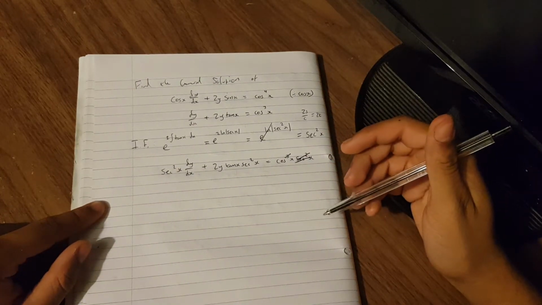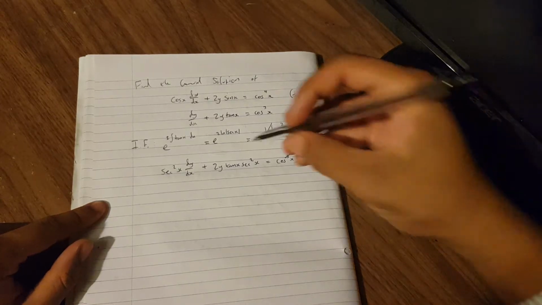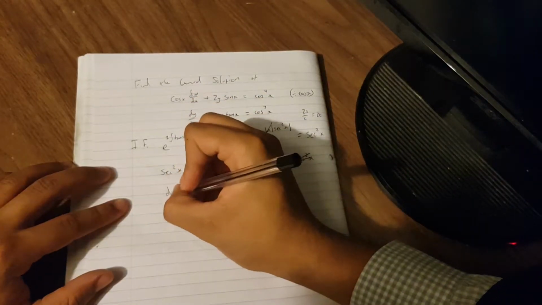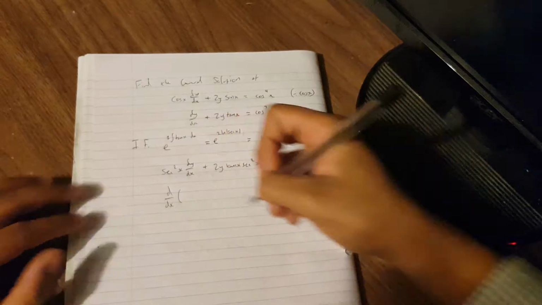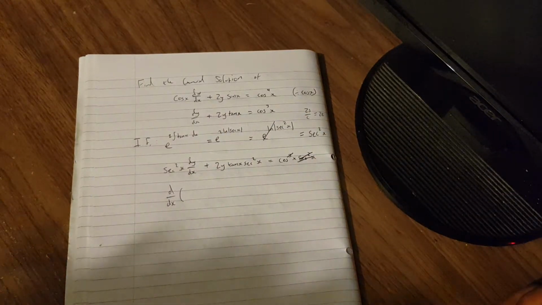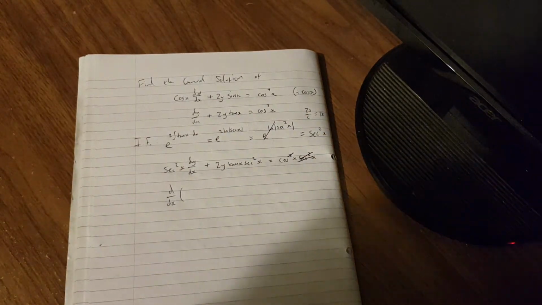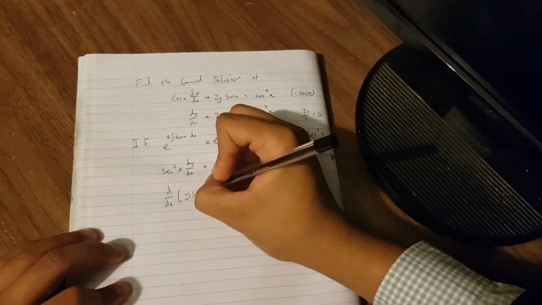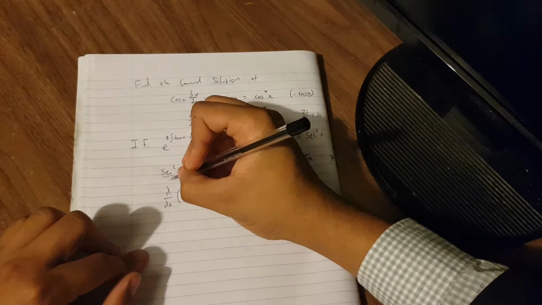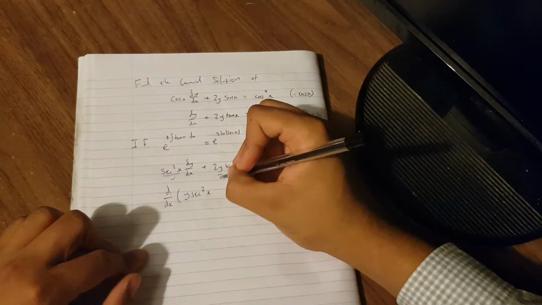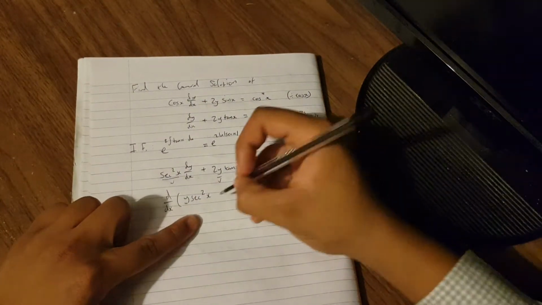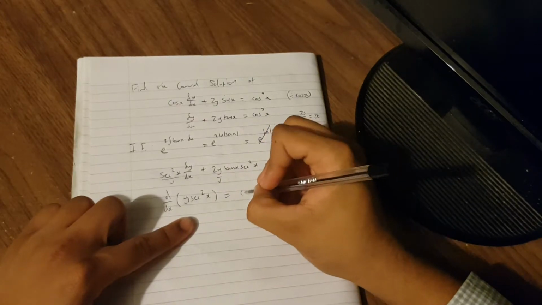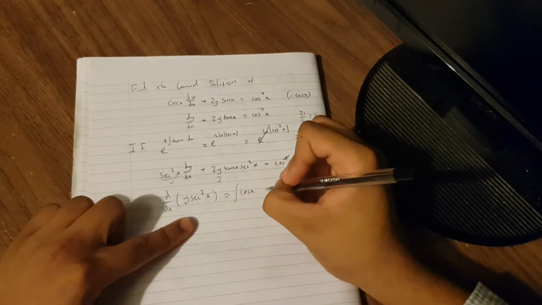So now what we're going to be doing is setting your derivative up. So your derivatives are going to be y sec squared x. So sec x is your u, y is always going to be your v. It's equal to cos x. Integrate both sides.